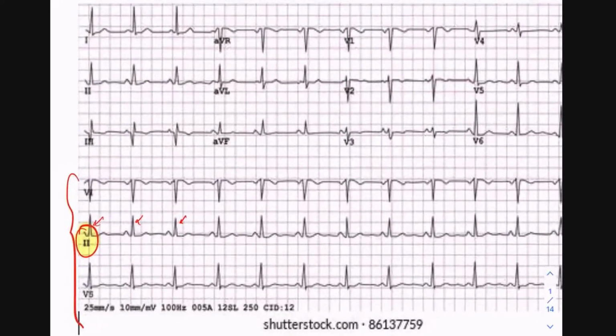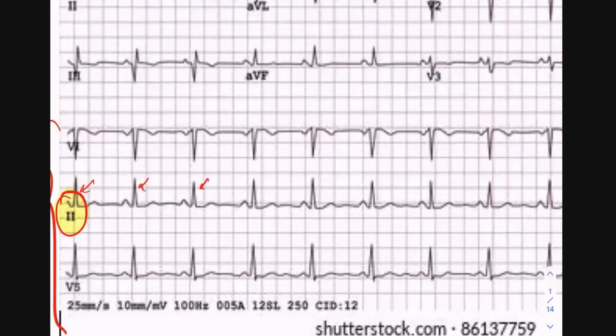The next thing you want to look for is normal sinus rhythm. In normal sinus rhythm, is there a P followed by a QRS followed by a T wave? And I see that. I see a P, QRS, T, P, QRS, T. So this is normal sinus rhythm, which is great.